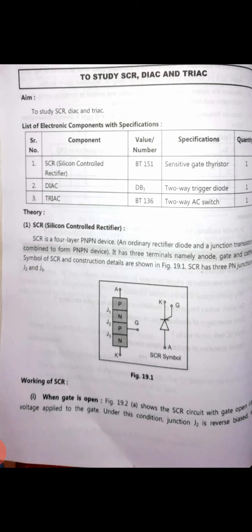SCR, silicon control rectifier. The number of SCR is BT151. Specification: sensitive gate thyristor. Quantity required: 1. DIAC. The number of DIAC is DB3. Specification: two-way trigger diode. Quantity required: 1.